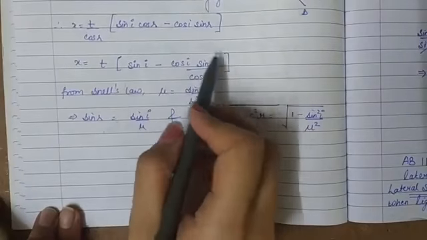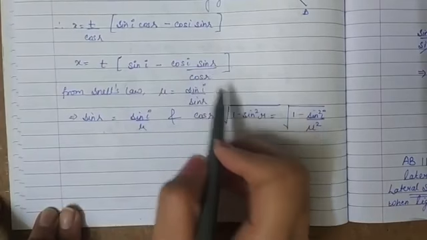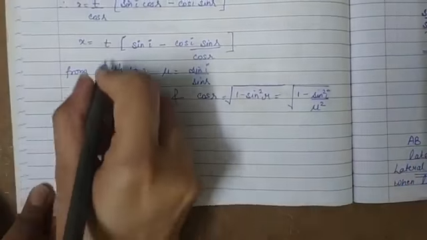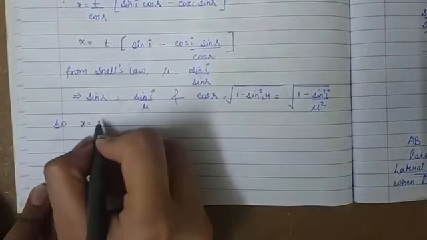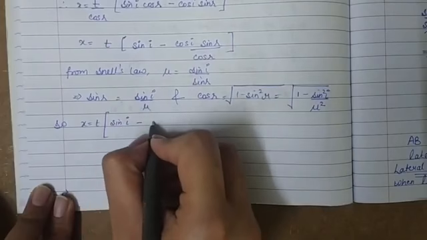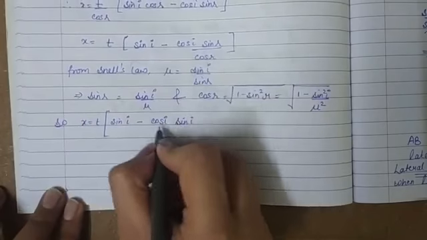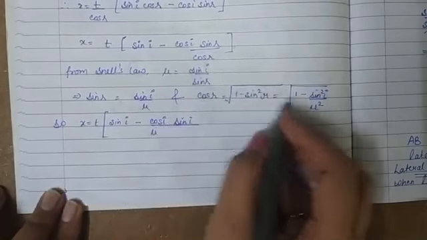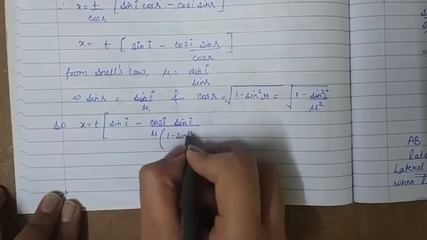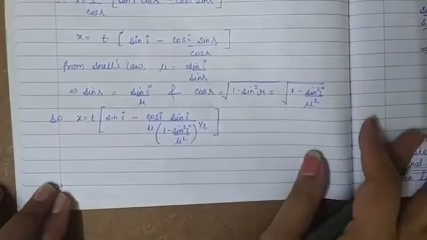So now in this formula of x we can eliminate this term having angle of refraction by substituting the value of sin R and cos R. We are going to do this. So from this value, x becomes x is equal to T sin I minus cos I. Now sin R value is sin I upon mu, and the value for cos R is under root. So I'll apply the power half for that, 1 minus sin square I upon mu square power half. This is the required term.